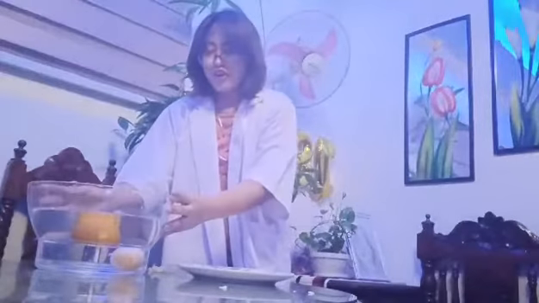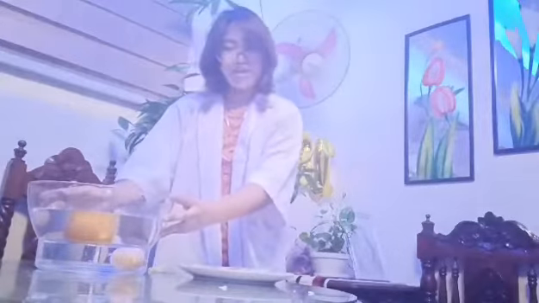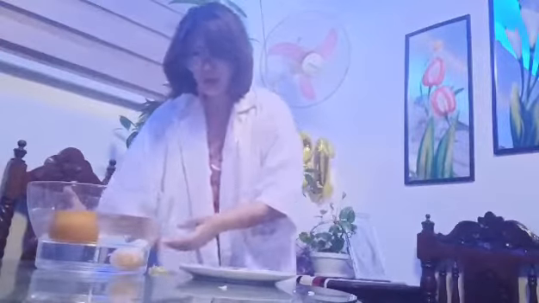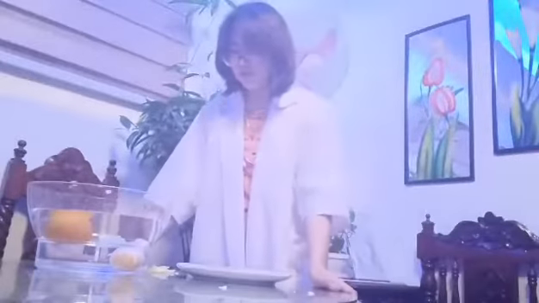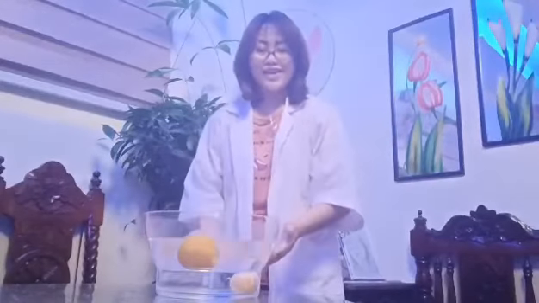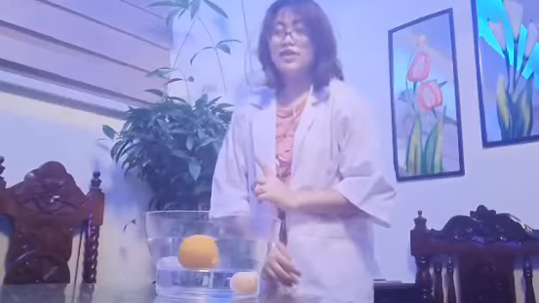The unfilled orange floats, which means it is less dense than water. And the filled orange sinks, which means it is more dense than water. The question is, what is the reason behind why the unfilled orange floats and the filled orange sinks? So to answer that question, the reason behind it is the Archimedes principle.